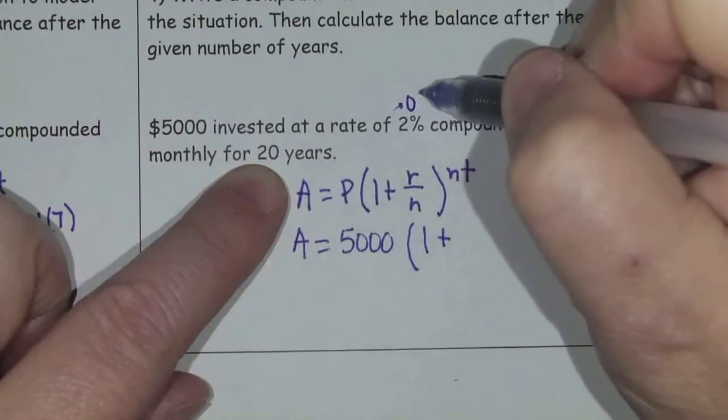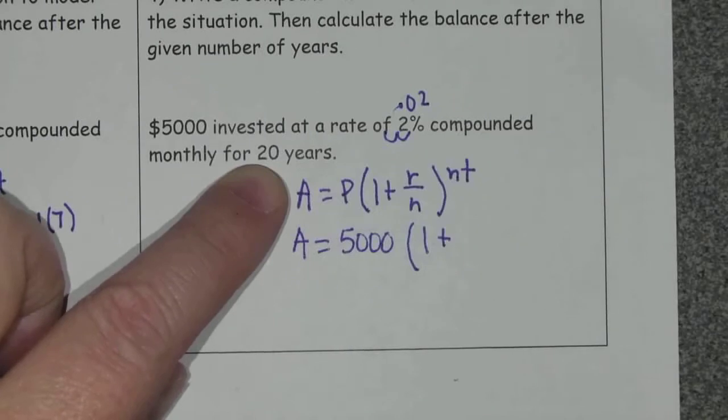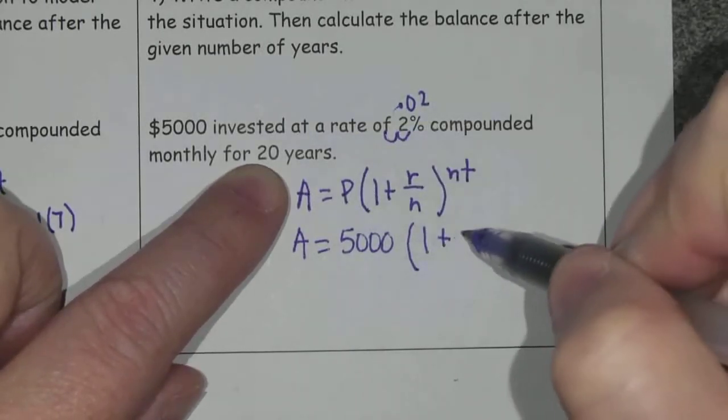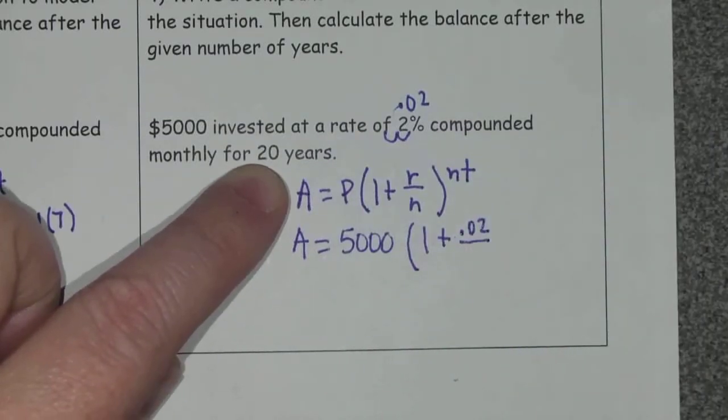So 0.02, right? Because I would move that decimal point 2 places. I imagine you could put that in as 2% because then your calculator would change it for you. I have never had a calculator that I could put a percent in until these ones, so I always change it to a decimal point number.